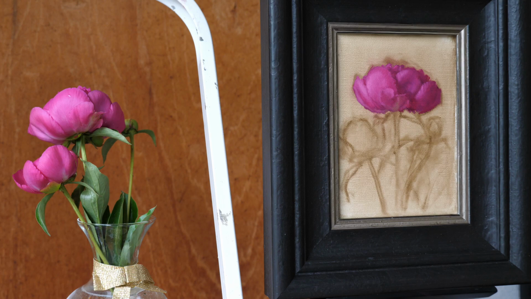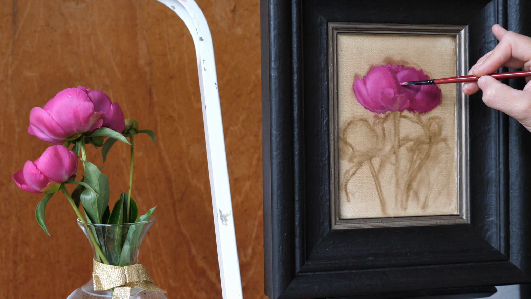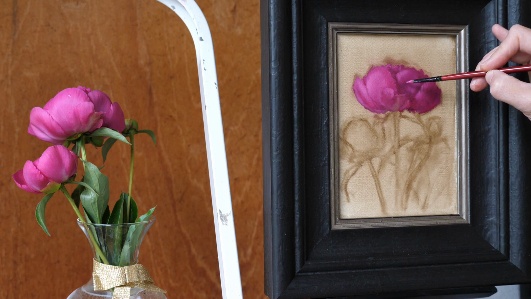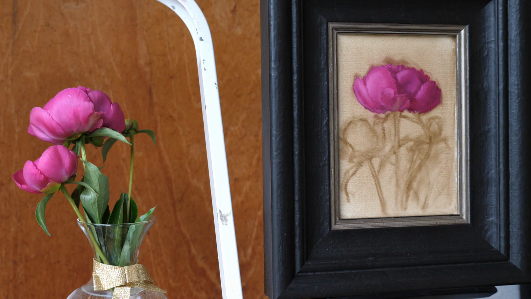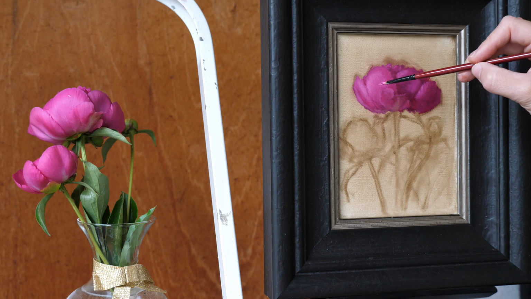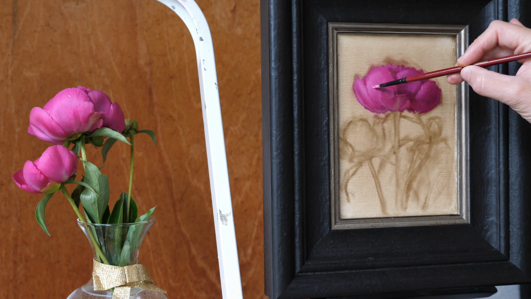So it's not like I'm just painting one petal at a time, making that one petal perfect, and then moving on to the next. It's let's get our darks, let's get our lights, let's get that big form, model those values and colors as they're happening across that big form, and then start to work petal to petal.